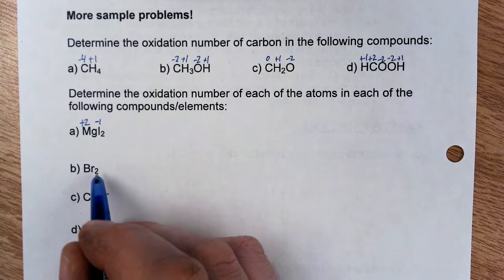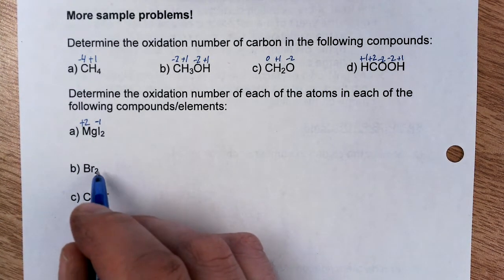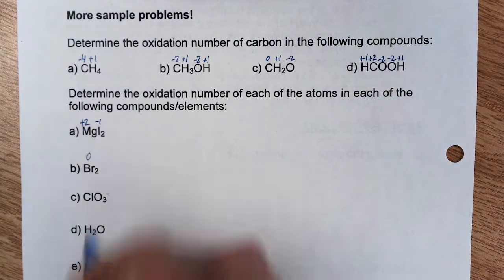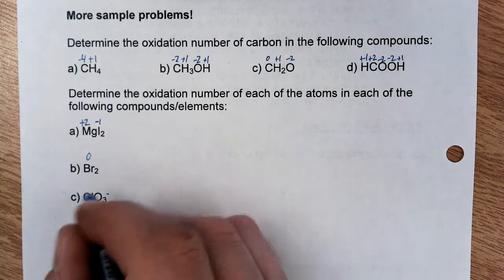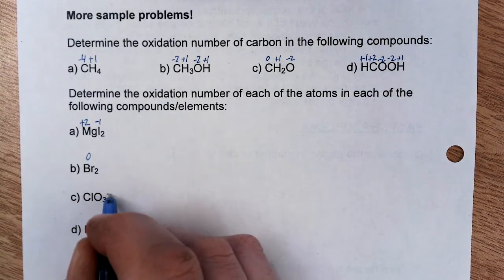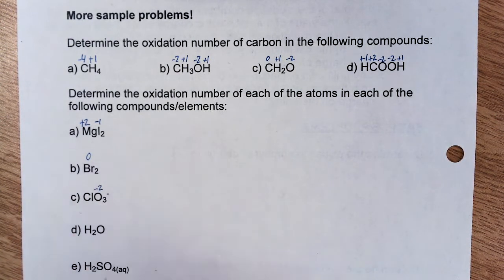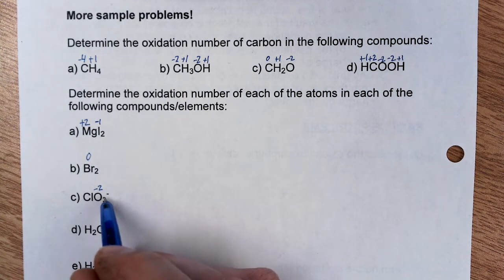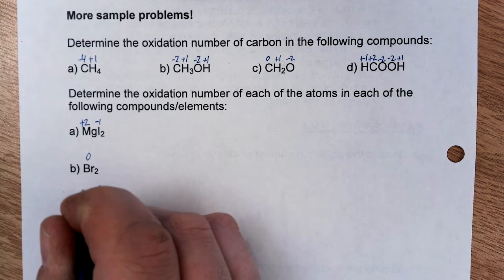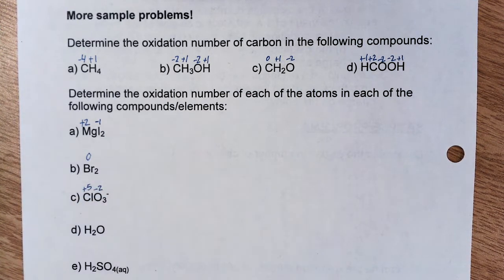Any element on its own, it doesn't matter how many there are, it's just one thing, it's 0. For this one, we have a charge of -1, so make sure you don't forget about that. We label oxygen first as -2. There's 3 of them, so that's -6, meaning to get an overall -1 charge, we need 5 chlorines.